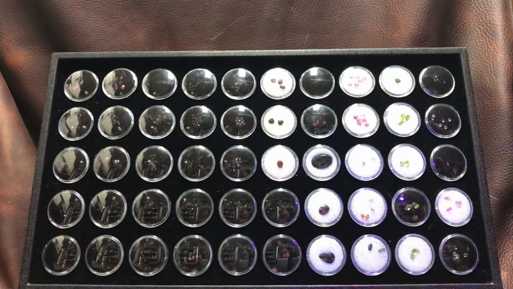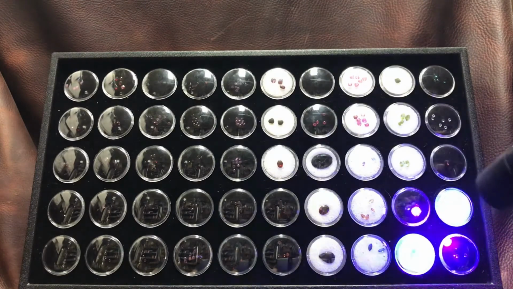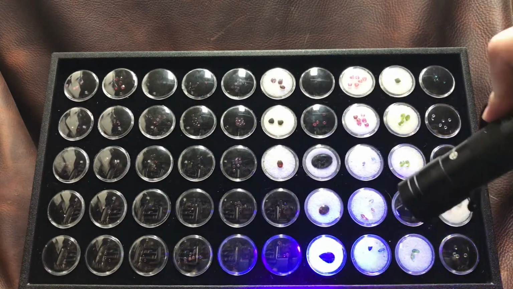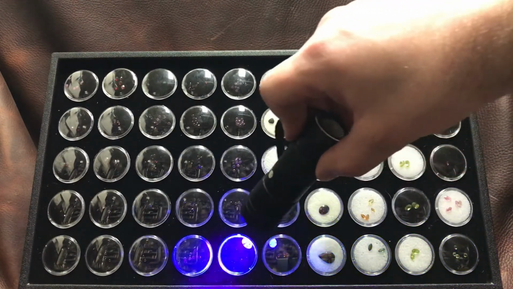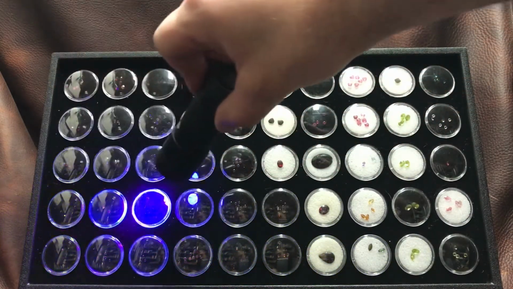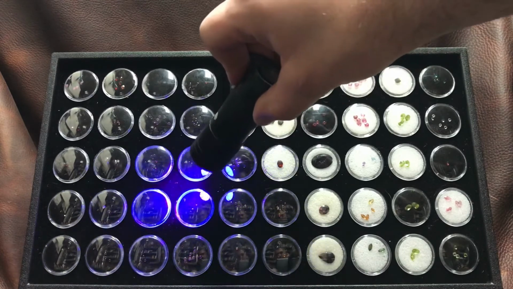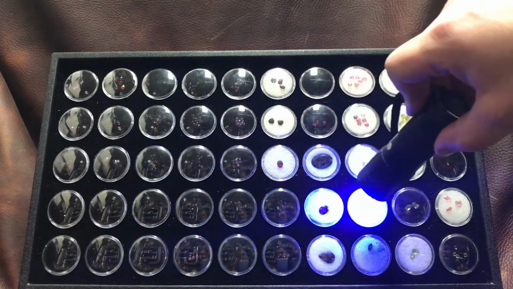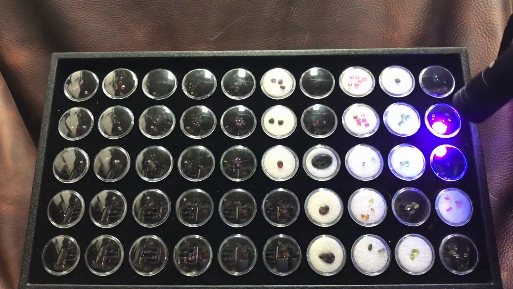So there's my UV. I have it on. You see my flash. These ones are probably peridot. This one doesn't. The red that you see there is kind of the ultraviolet from the flashlight. It's not really doing anything there. That one's not doing much. We're going to go across here. These I know are garnets. Not really doing much. That one, nope, nope, nope. Not really doing anything.